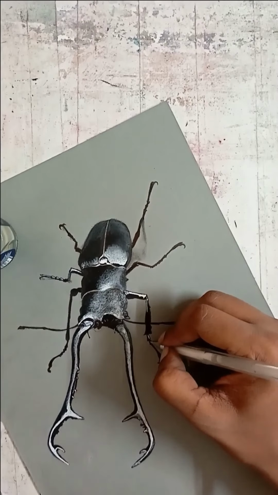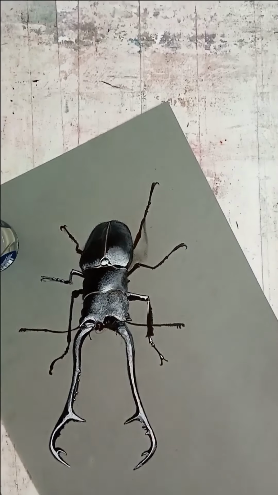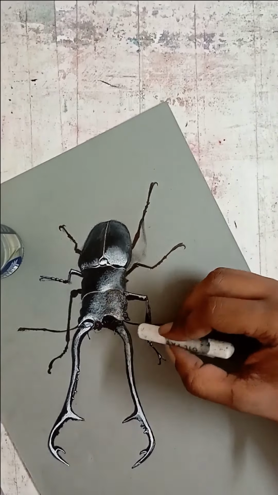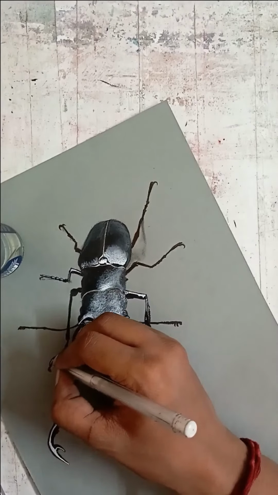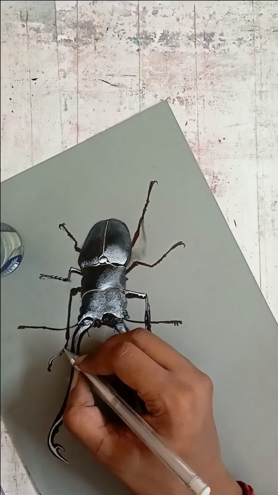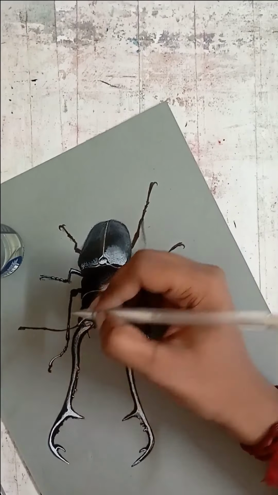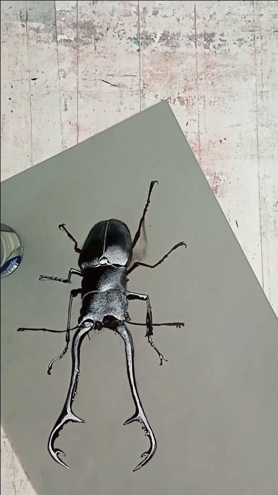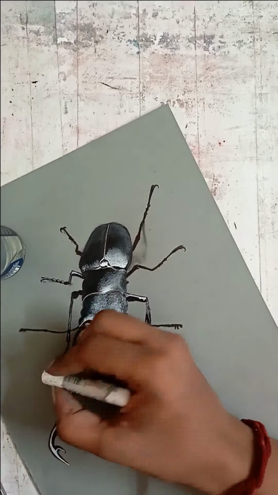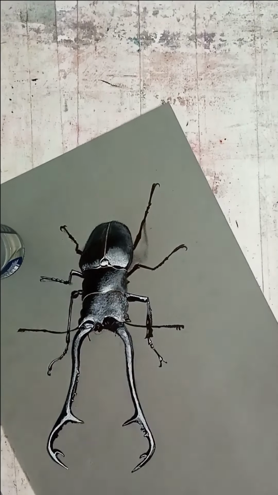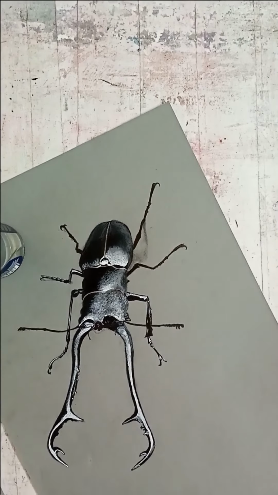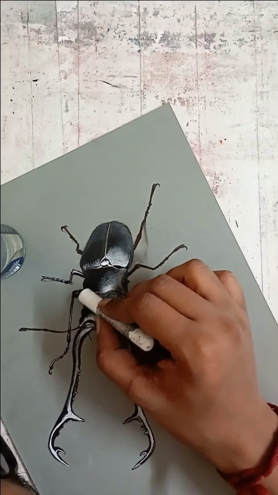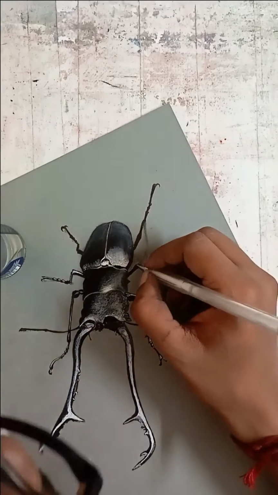The white pen might require a little bit more handling because of the black marker that I have used. You might have to rub the white pen on some different paper to get the flow of the ink going.